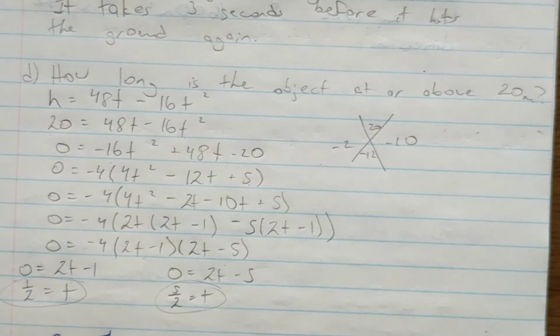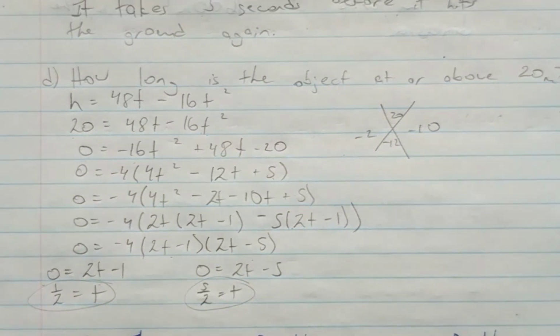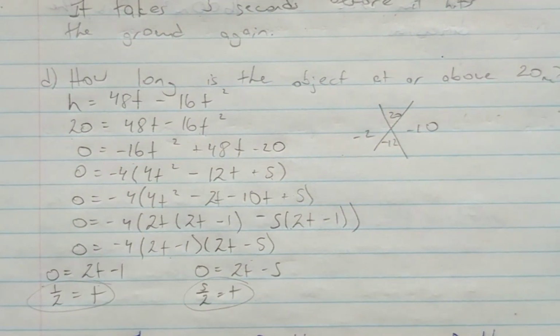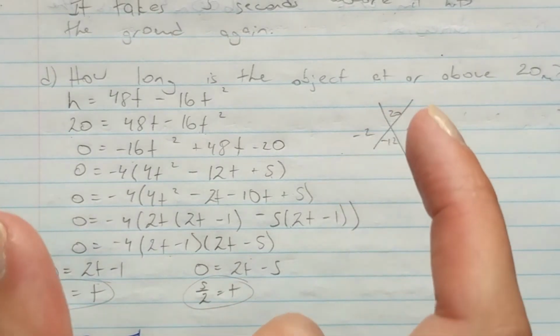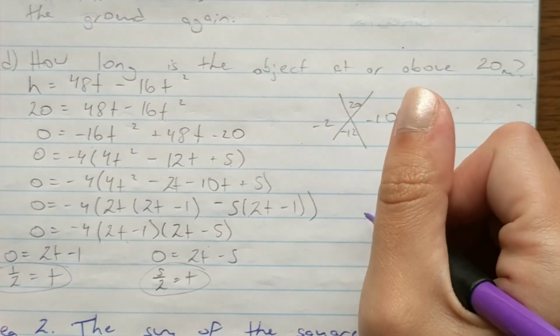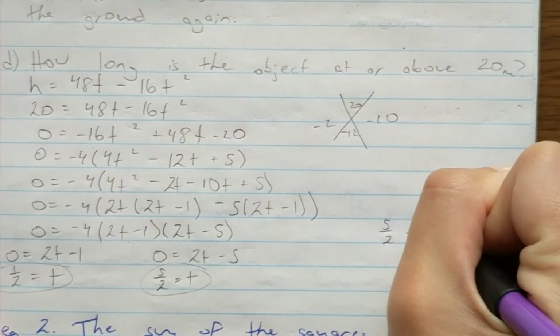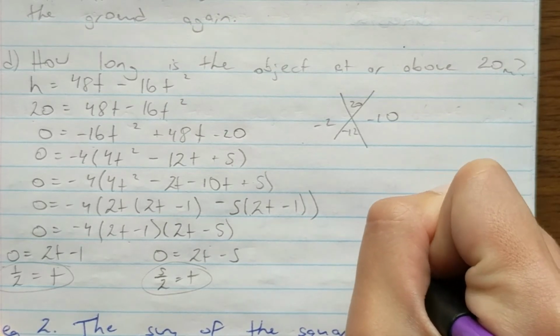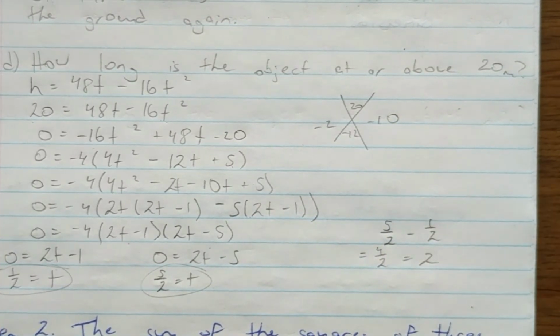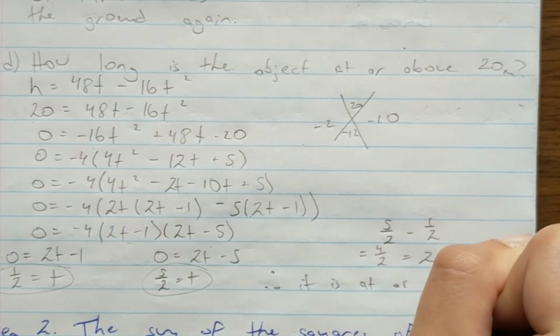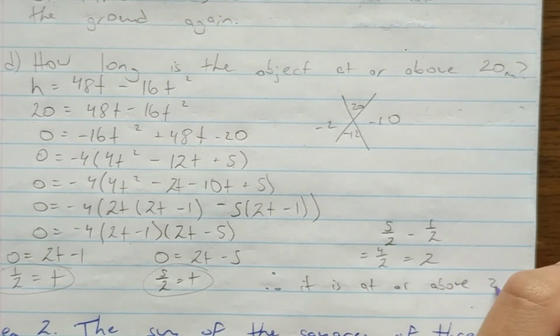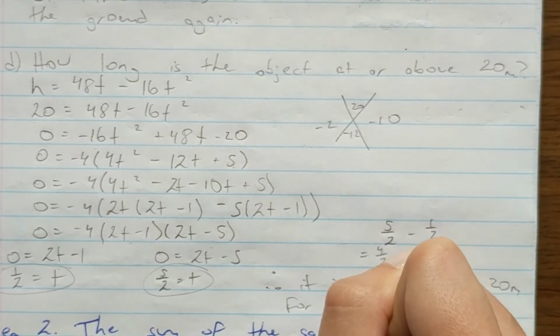But the question was asking, how long does it take in between those two time frames? So I need to subtract them in order to figure out how long the object is above 20 meters. I need to find the difference between these two times in order to find that gap in between the two. So I'm going to do 5 over 2 minus 1 over 2, which is equal to 4 over 2, or just 2. So I can say, therefore, it is at or above 20 meters for 2 seconds.